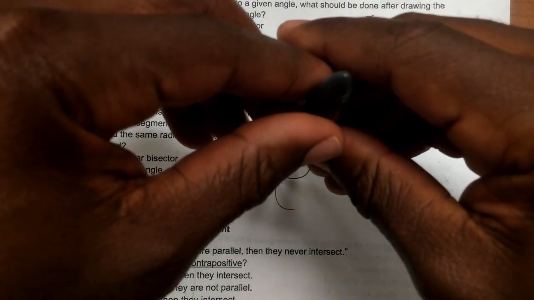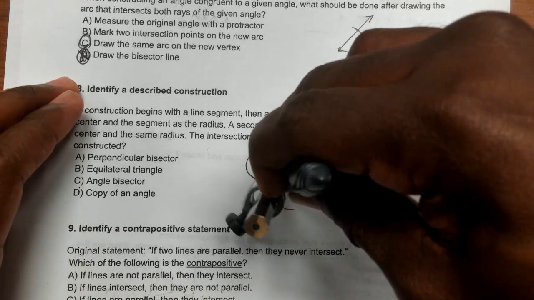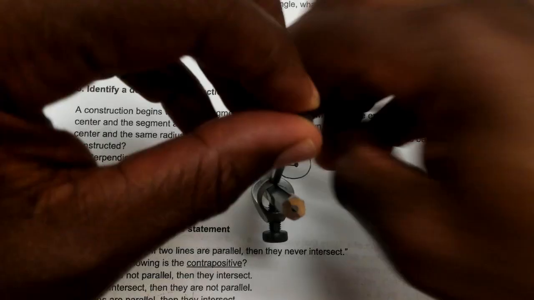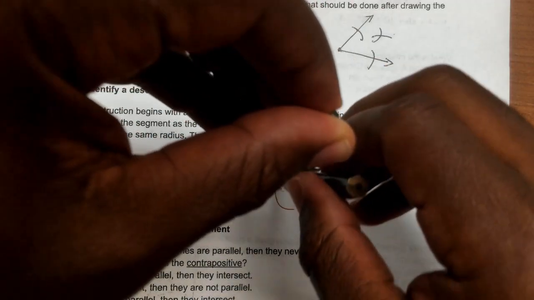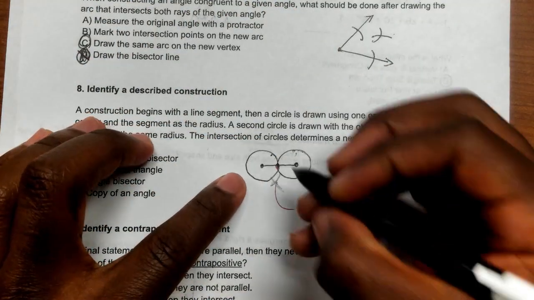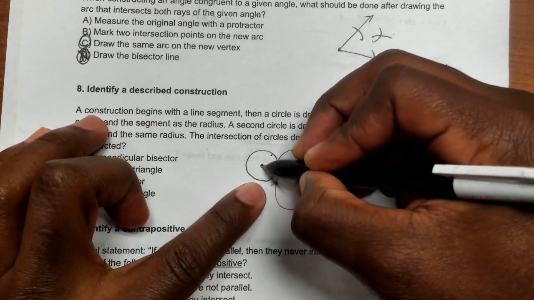So in reality, the arch would actually look more like this instead of what I did before. And then this arch, same, center would be right here. Okay, and then that would be that center point, that would be that bisector, and then you just connect this together.